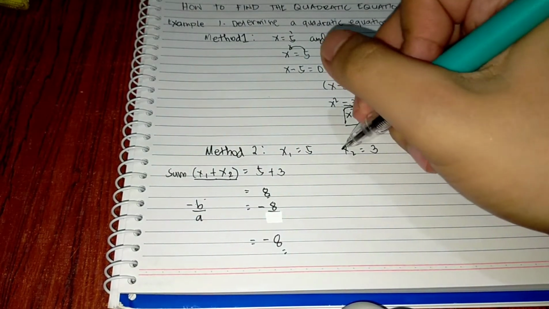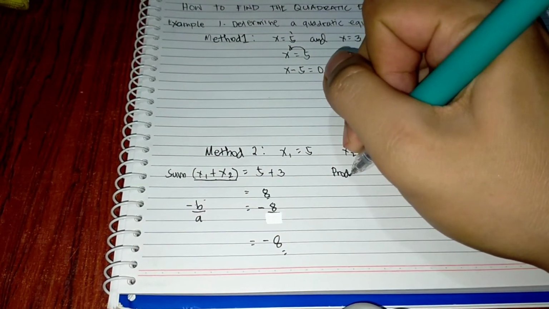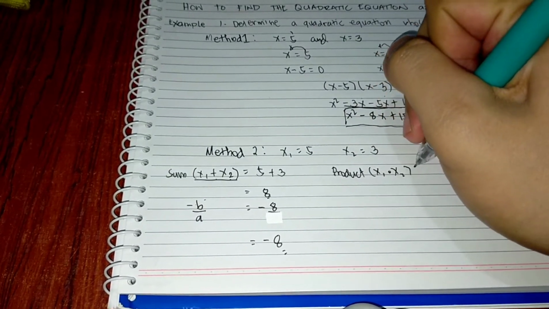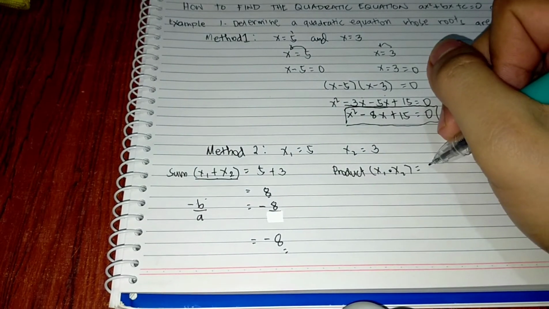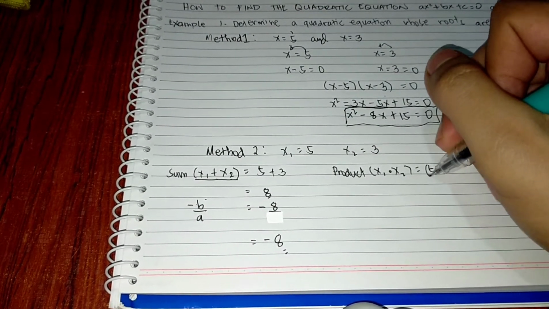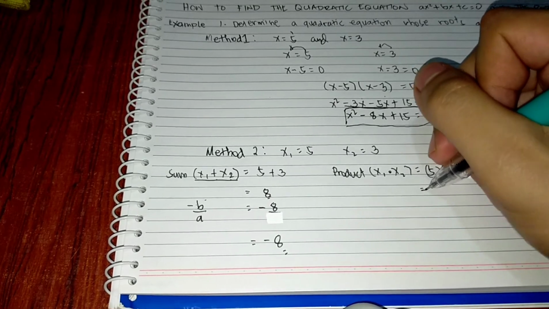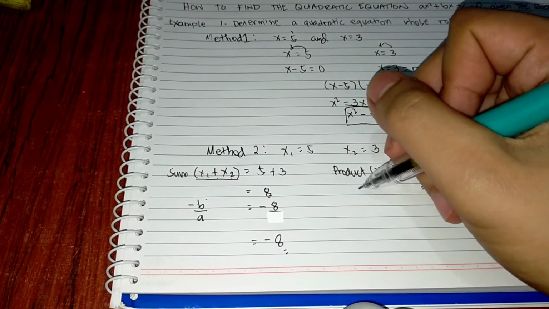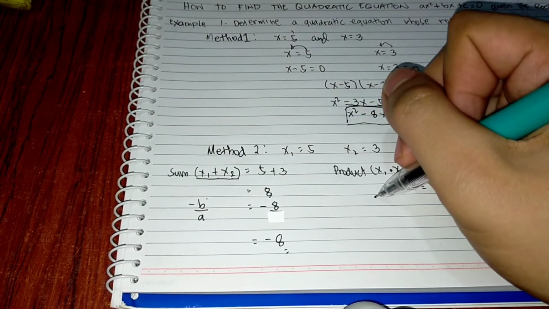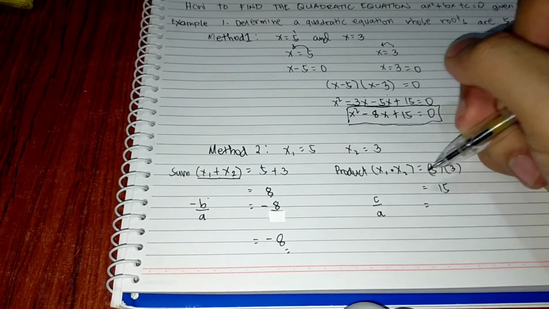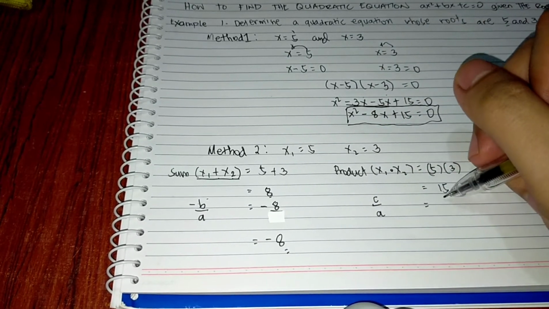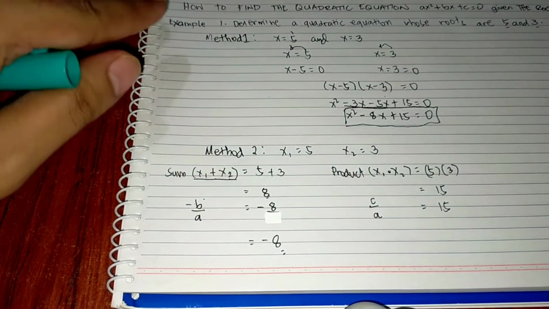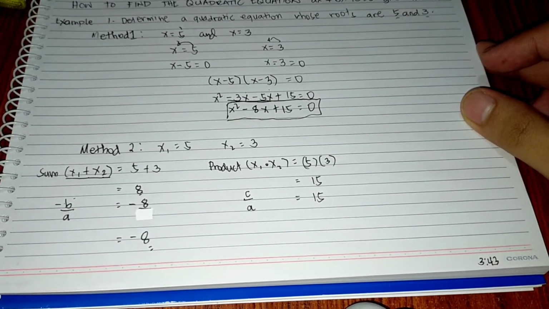How about the product? Product, what is the formula? X sub 1 times x sub 2. What is x sub 1? 5. What is x sub 2? 3. So, the answer is 15. So, the formula in getting the product is c over a. Since c natin ay positive naman, so walang mangyayari. Positive lang siya. Okay? So, next, i-apply natin siya sa formula natin.